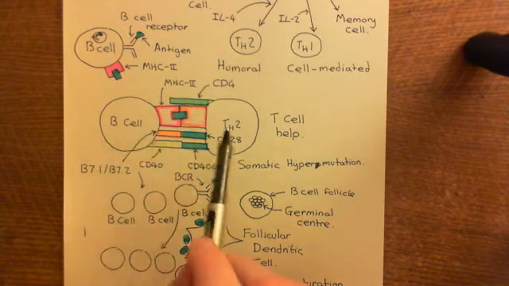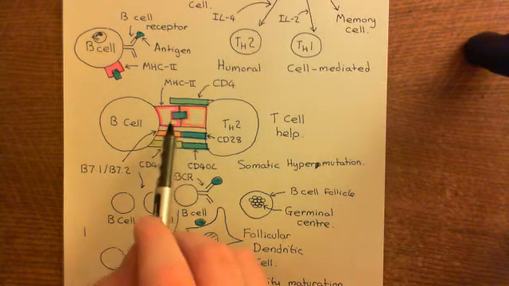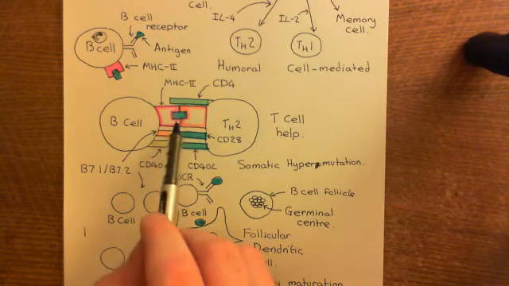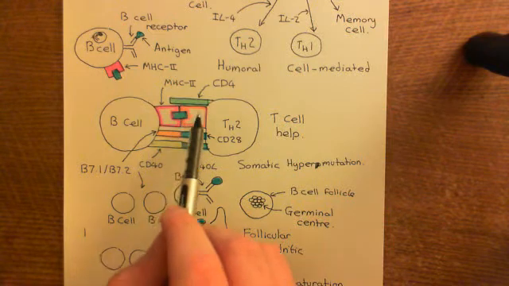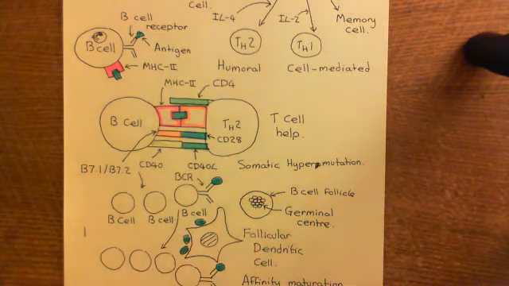This B cell will then interact with T helper 2 cells, so it will present this antigen fragment to the T helper 2 cell, which has the complementary T cell receptor, and the CD4 on the surface of this T helper 2 cell will bind to the MHC class 2.